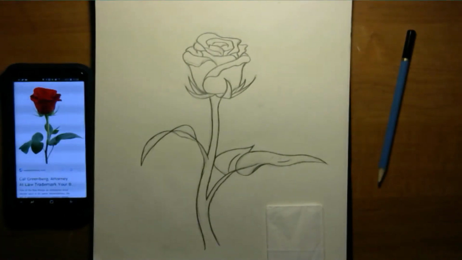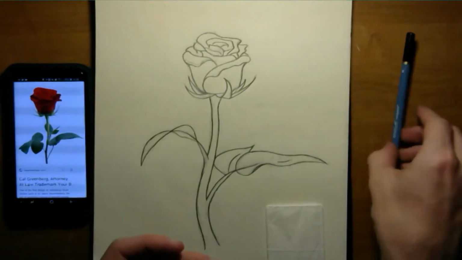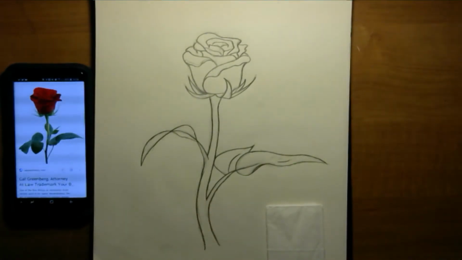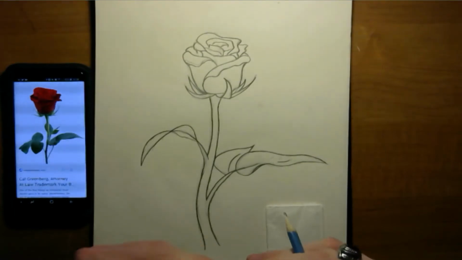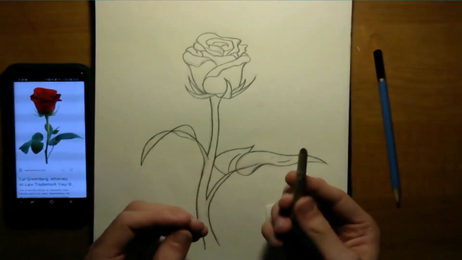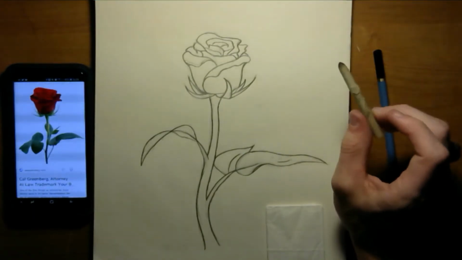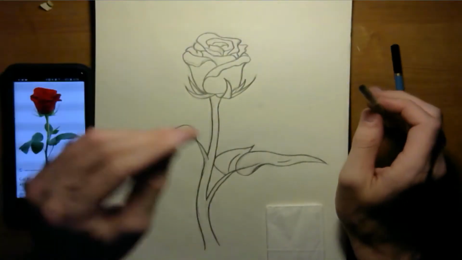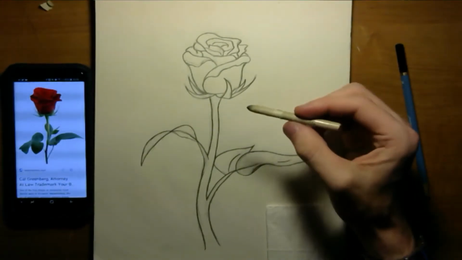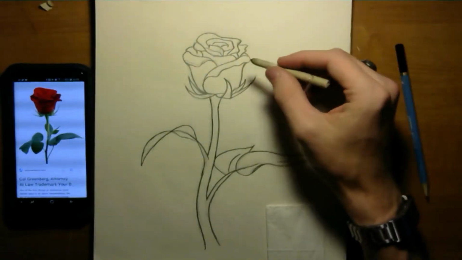Where did I put my magic tool? Aha! Okay, this one's a little dull. I'm going to fix that later, but this right here is a shading tool. Hate to say it, but it comes in different sizes. Basically what this does is that it smears what you have drawn.